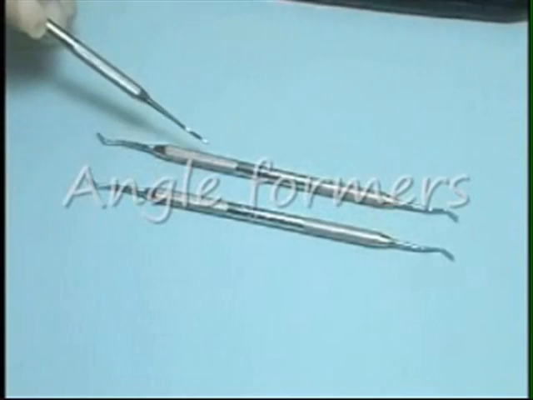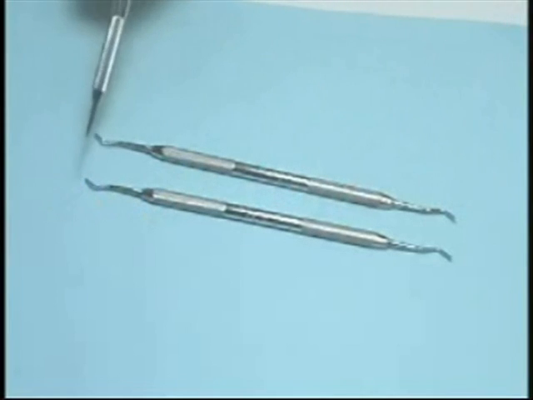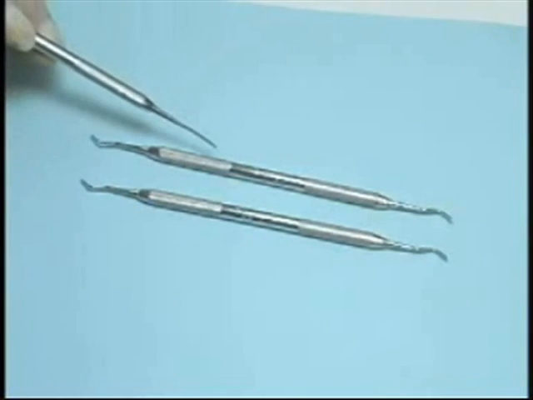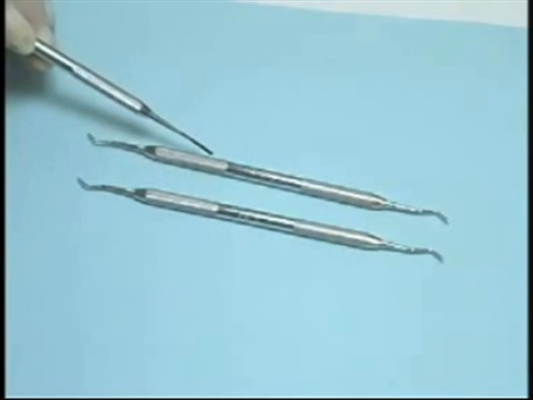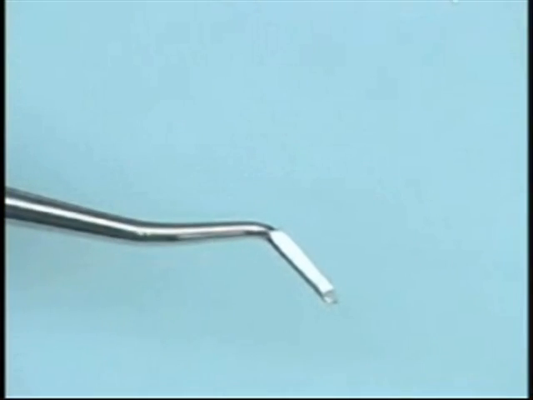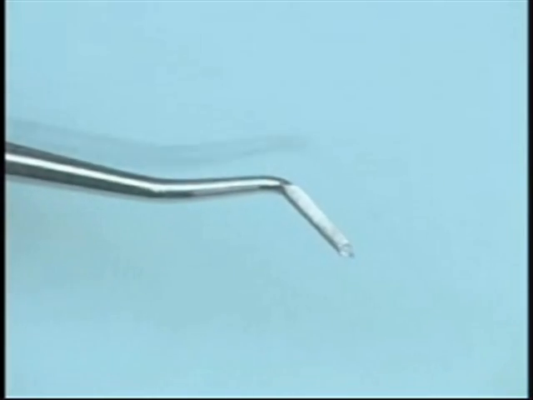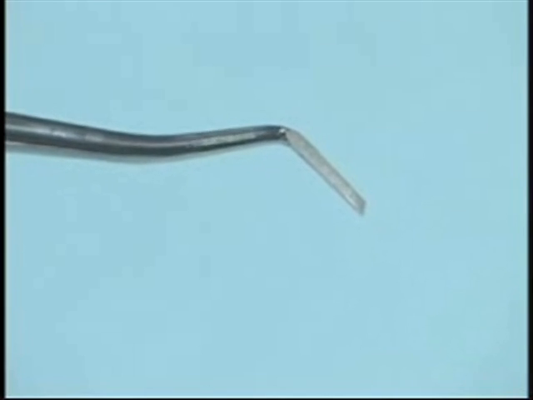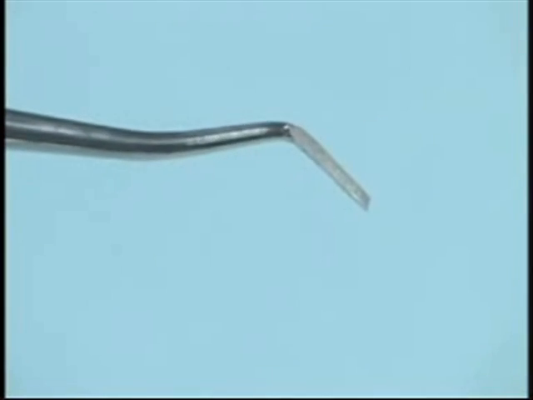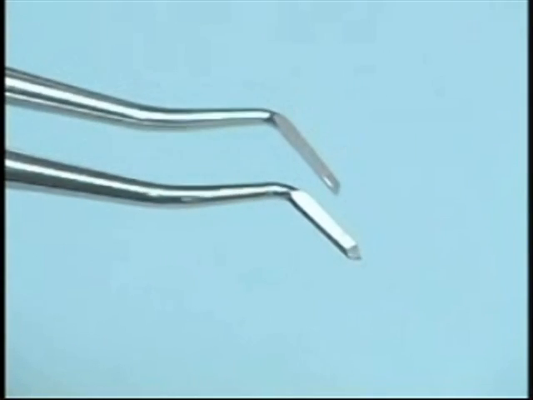There are two sets of angle formers. Each instrument in the set is a double-ended instrument. One is the mesial angle former, the other is the distal. The mesial angle former is used in the mesial box to plane the gingival cavosurface margin. The distal angle former is used in the distal box to plane the gingival cavosurface margin as well. These instruments are very useful in shaping and refining.